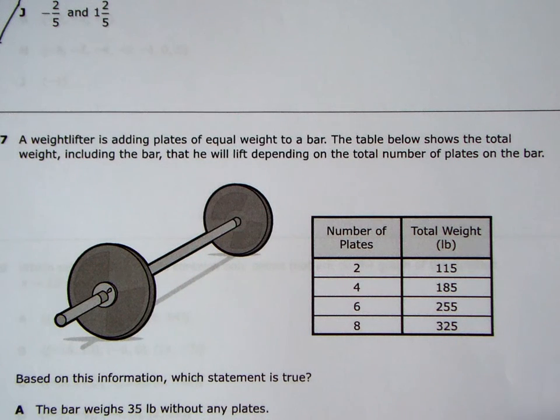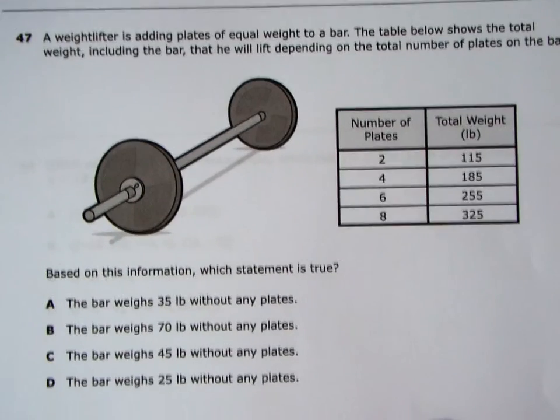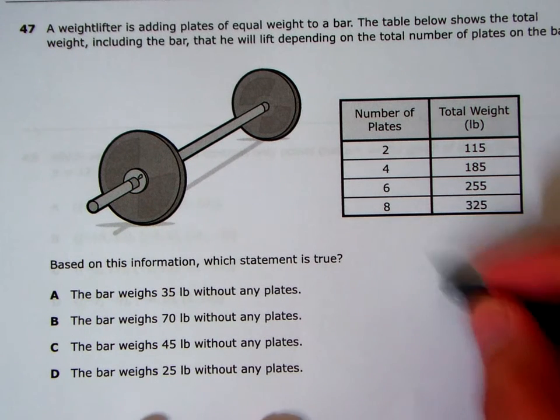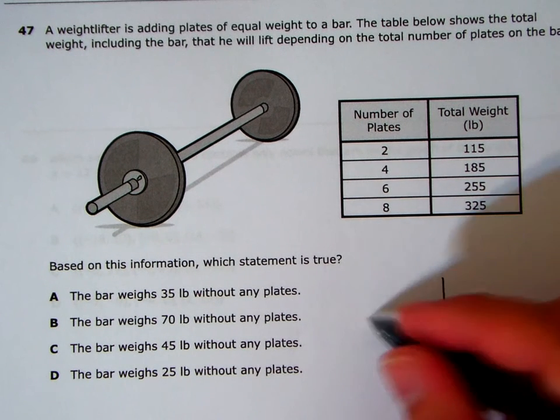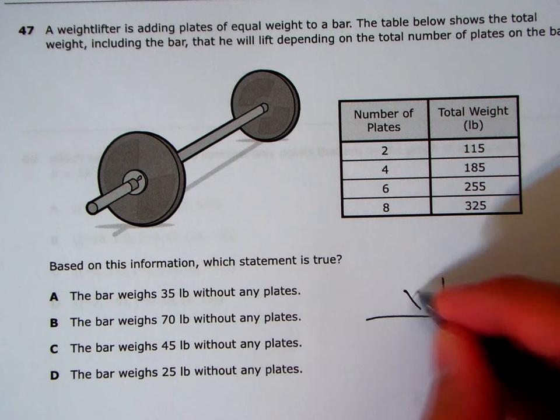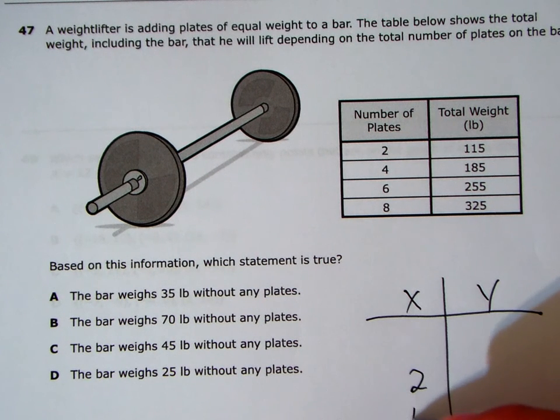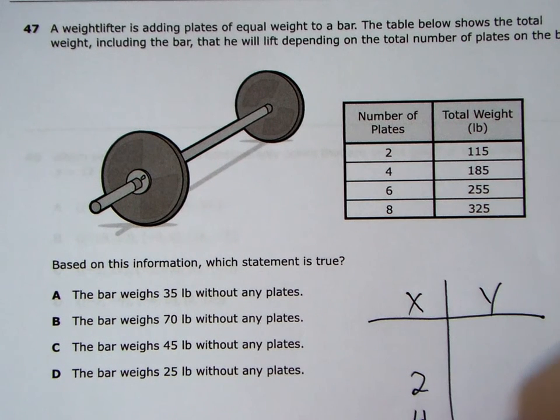All right, now we're going to do number, what is this? 47, right? So here we have a table, right? I'm going to just rewrite it, just because X and Y, okay? So here we have 2, 4, 6, 8, and then it says 115, 185, 255, and 325.